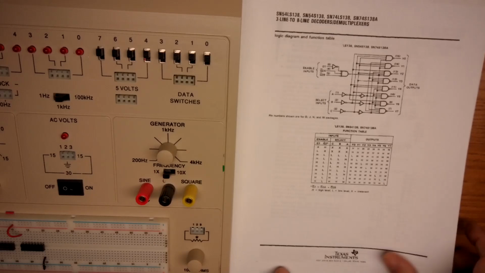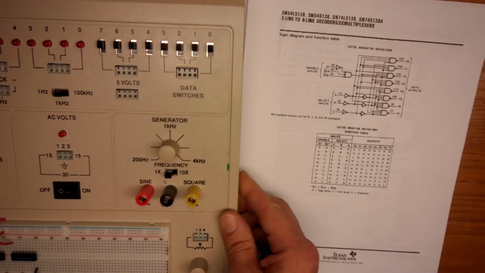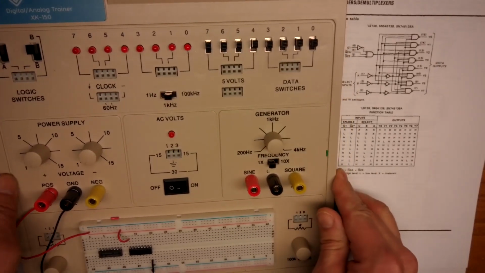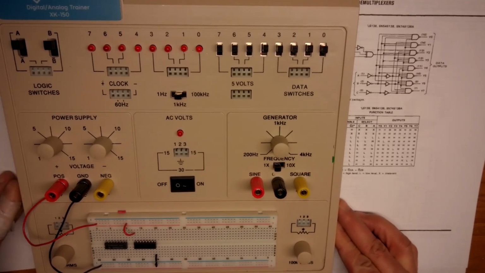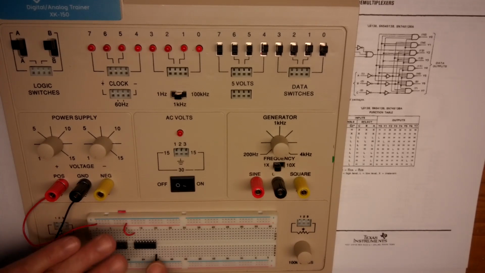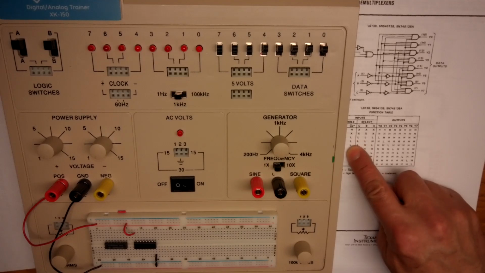Okay, so I put my IC on the board. I'm going to leave this where we can hopefully see it. We got power already connected, ground already connected. I put power and ground to this IC. And looking at that, I need G1 to go to high.